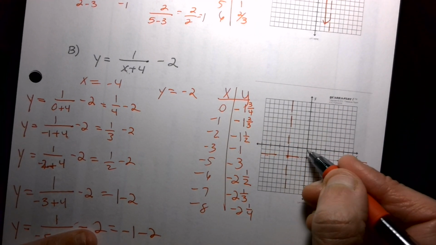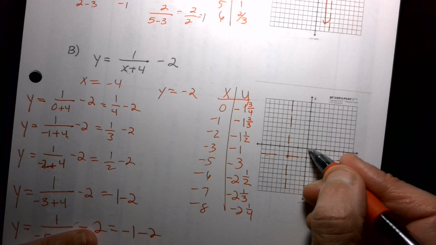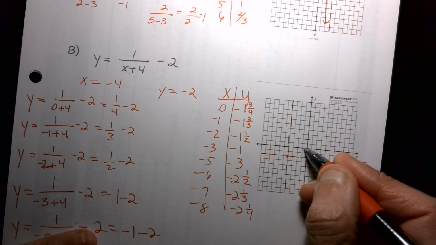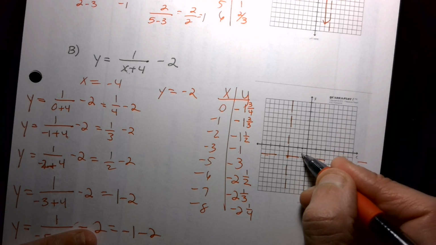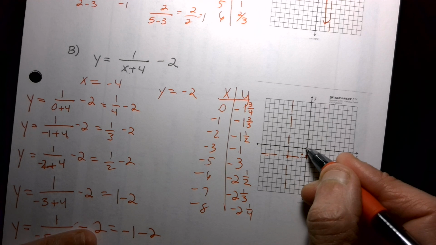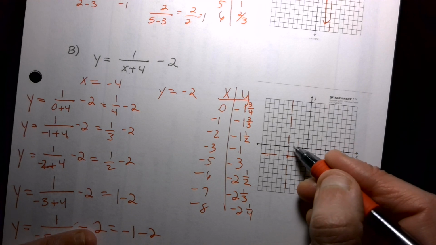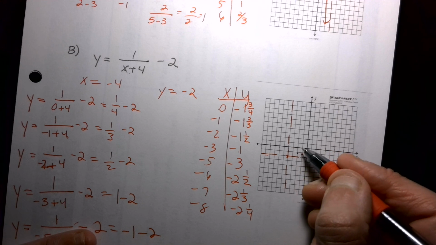Some of these are just going to not look really good. 0, negative 1 3/4. Negative 1, negative 1 2/3, so slightly above it. Negative 2, negative 1.5. Negative 3, negative 1.